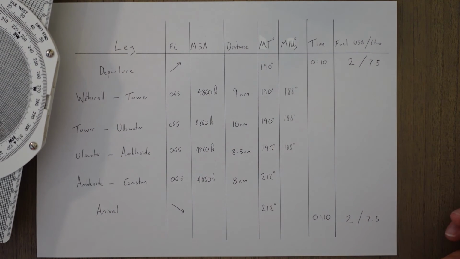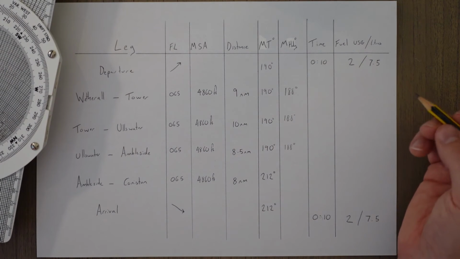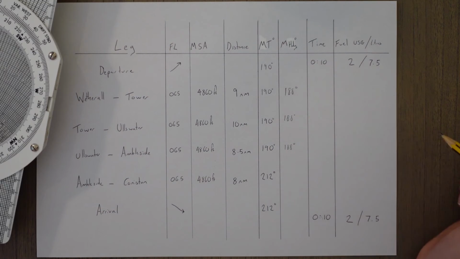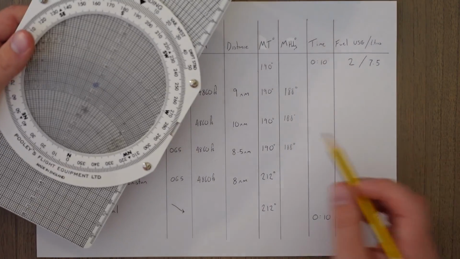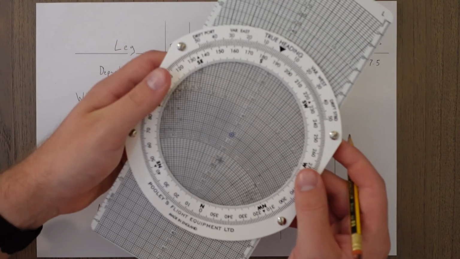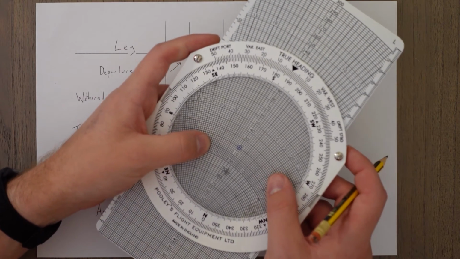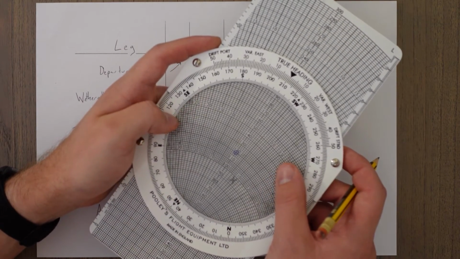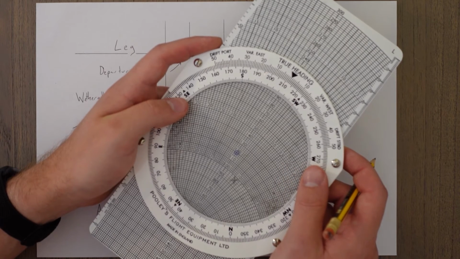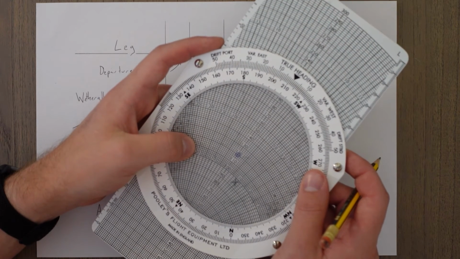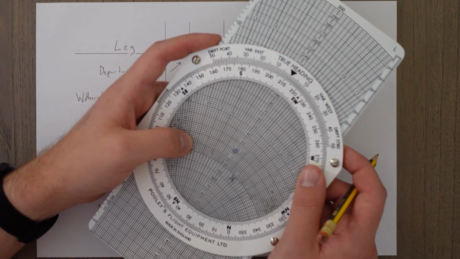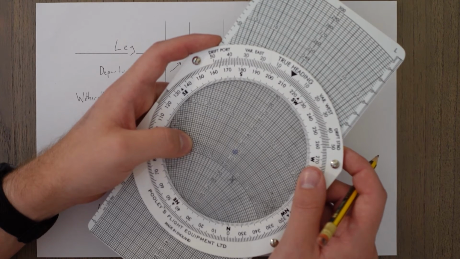I've not actually left a space for that, but I'll write that down on the side and we can figure out a time. And then for the next leg of our journey, we just basically have the same cruise speed, same wind, but our track is 212, which is about there. That's a drift of about, what's that, maybe 8 degrees.